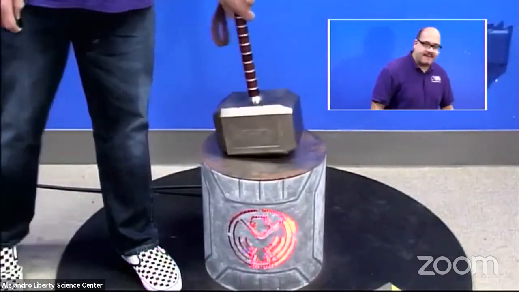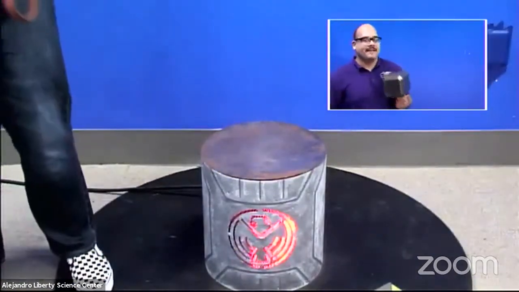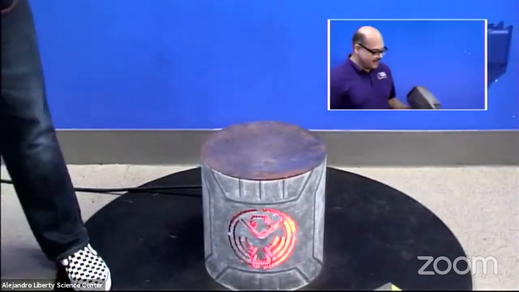So there you have it. We've got Thor's Hammer. It's a pretty cool piece to walk around the museum with too. It's a nice photo opportunity. All right, so any questions?